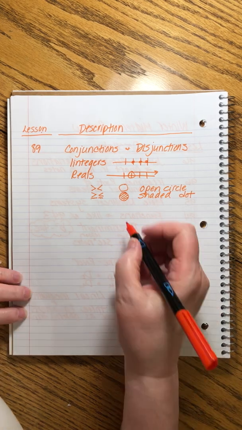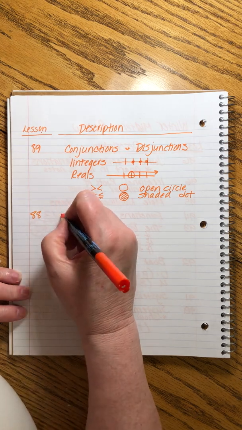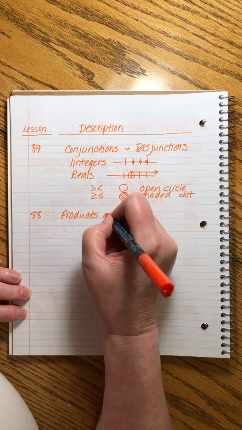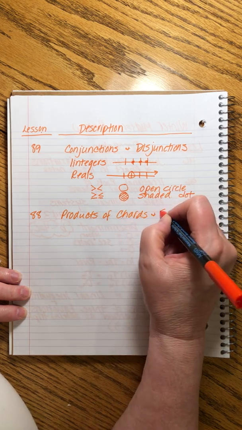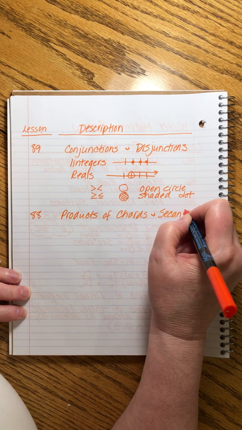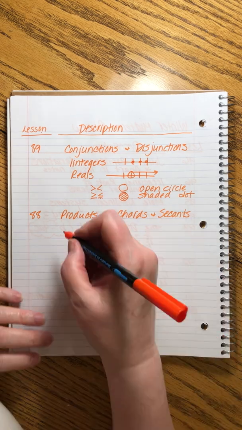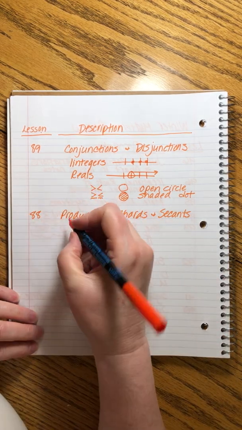Lesson 88. Products of chords and secants. This is when we're multiplying the line segments, okay? It's the segments, not the angles.